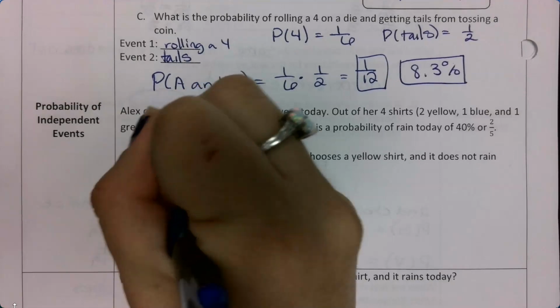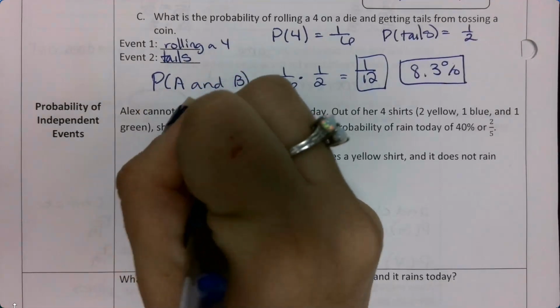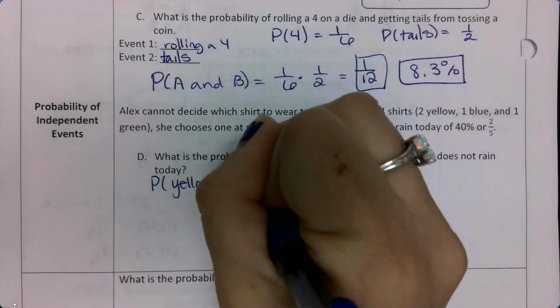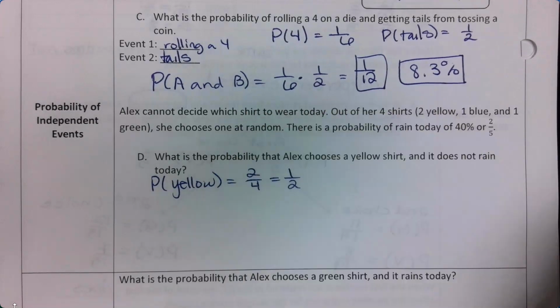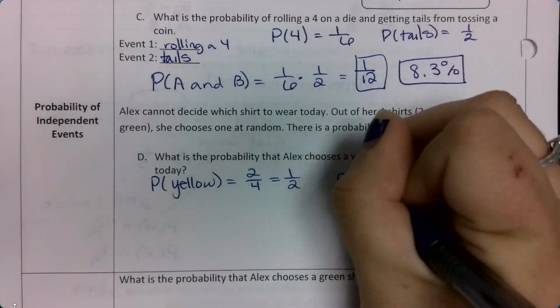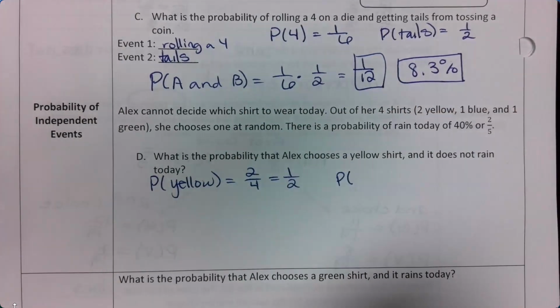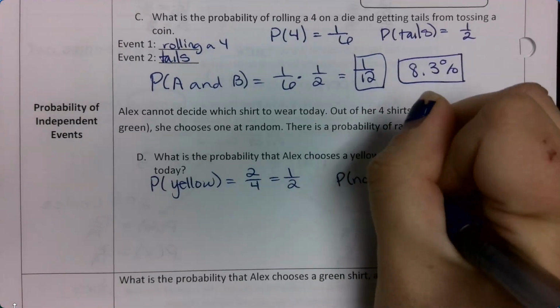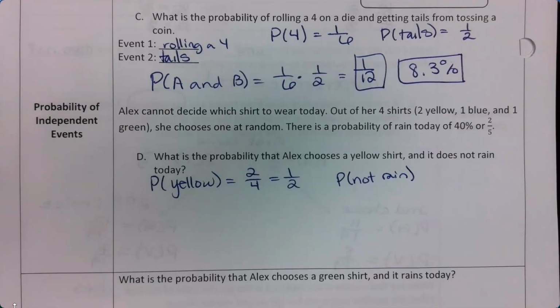What's the probability of choosing a yellow shirt? How many yellow shirts does she have, out of 4? So that simplifies to 1/2. And then the probability of not raining. Did it give me the probability of it not raining?